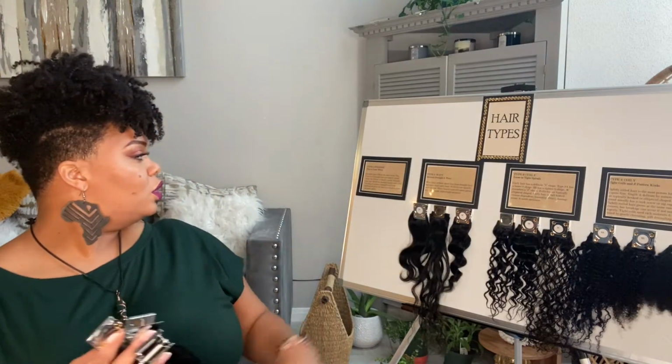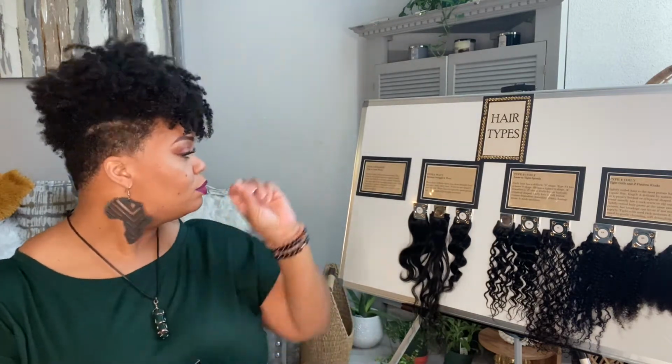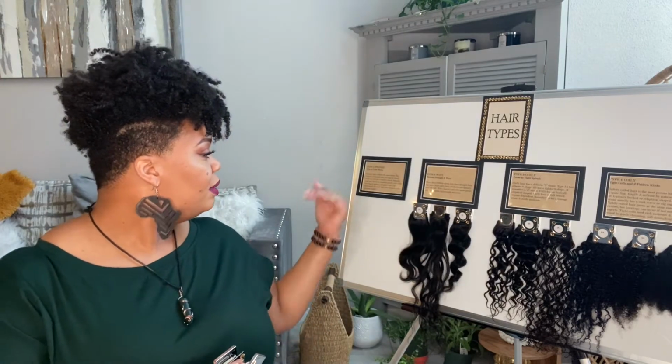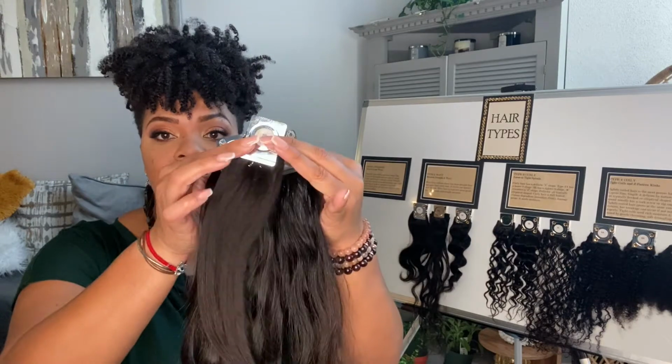The hair follicle is normally round, okay? So very circular, comes straight out of the head, straight, okay? And you're going to be able to do a lot more things to it. So you have here 1A, 1B, and 1C.